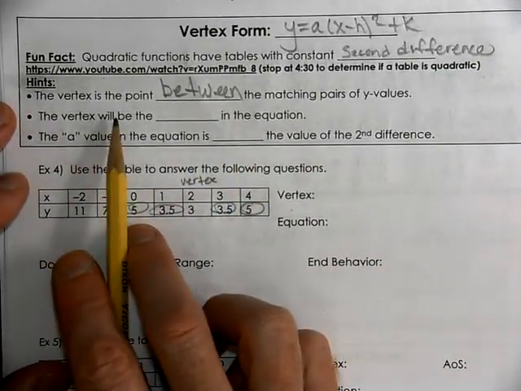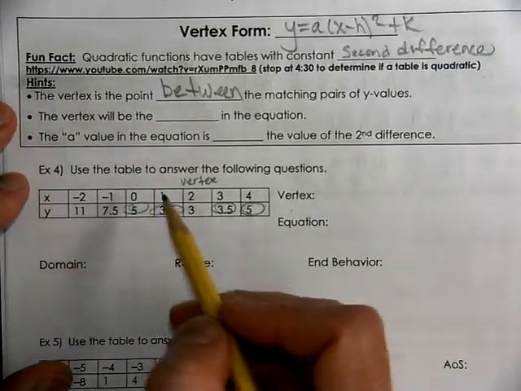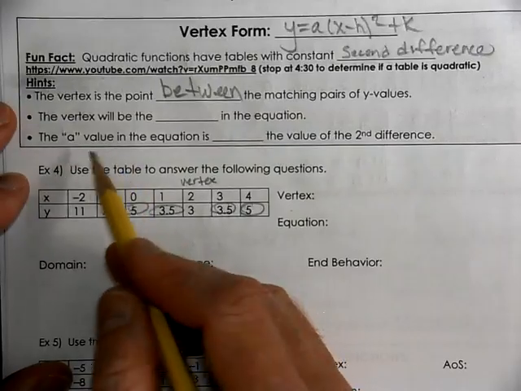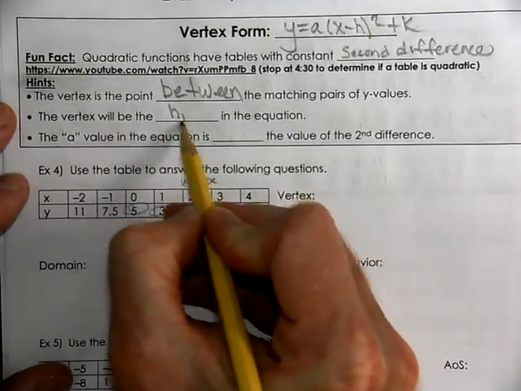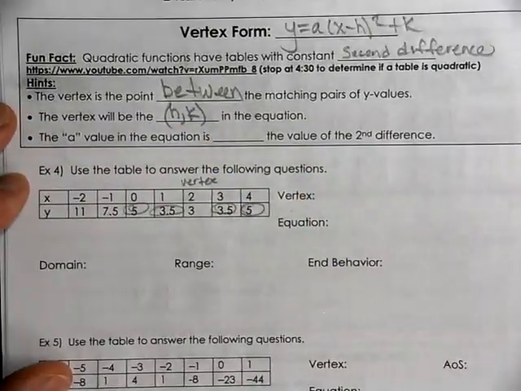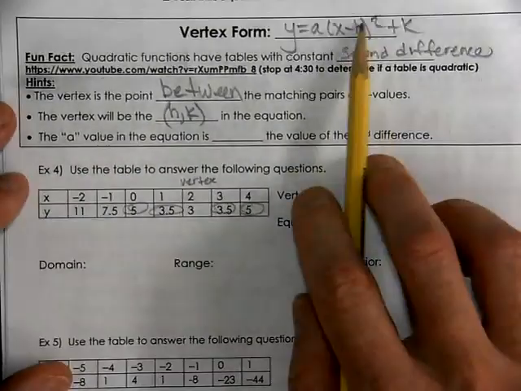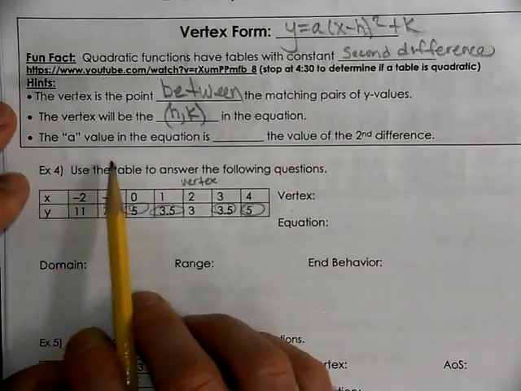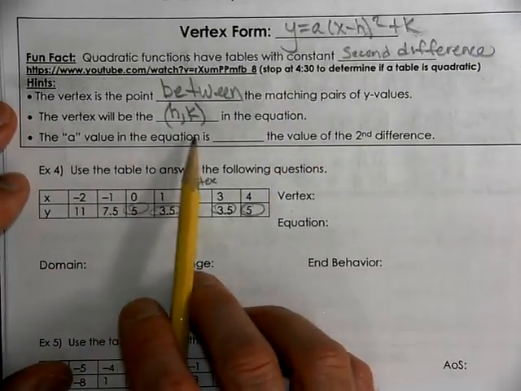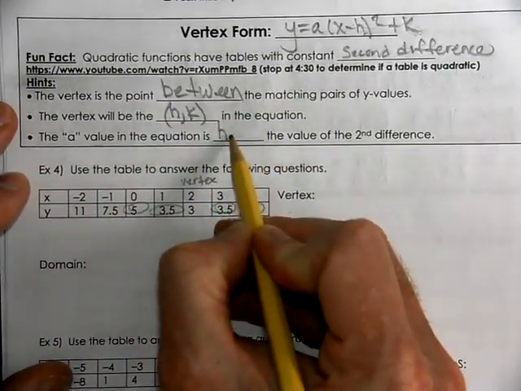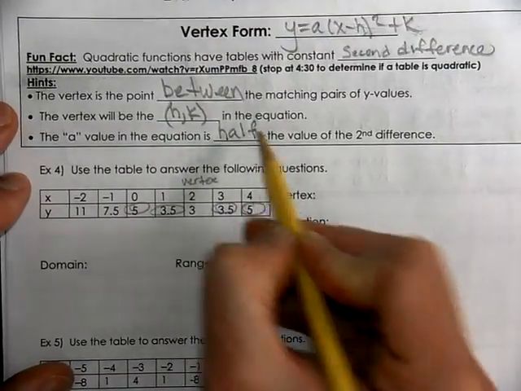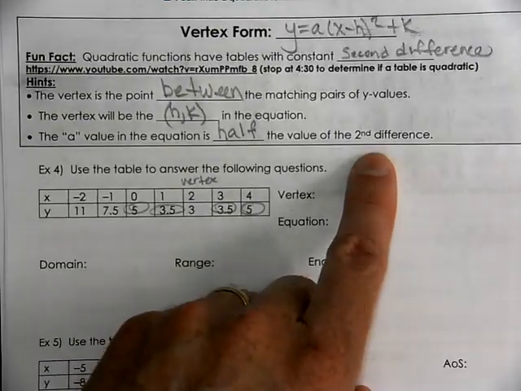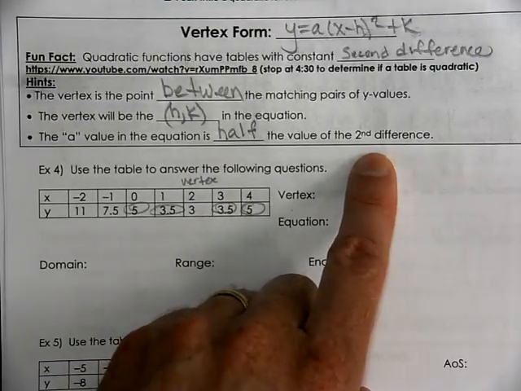The vertex will be the h and k in the equation. That's your vertex. And the a value in the equation is half. This might be new to you. It is half the value of the second difference. So let's talk about the second difference.